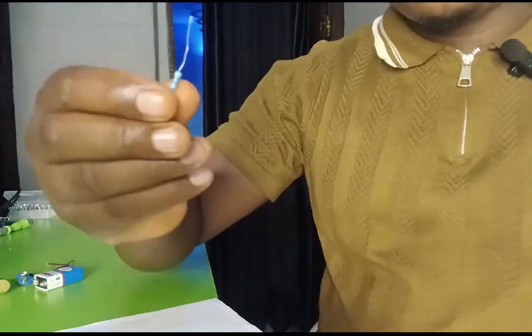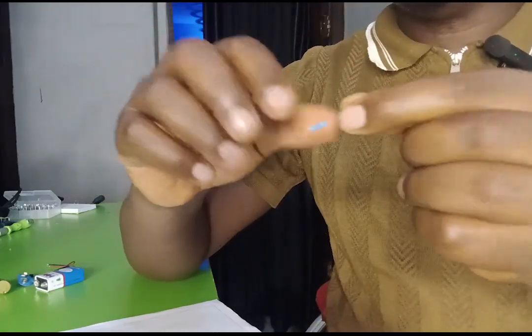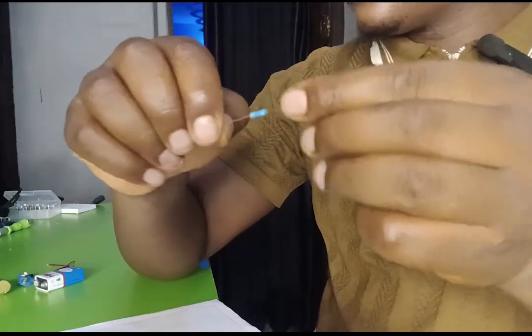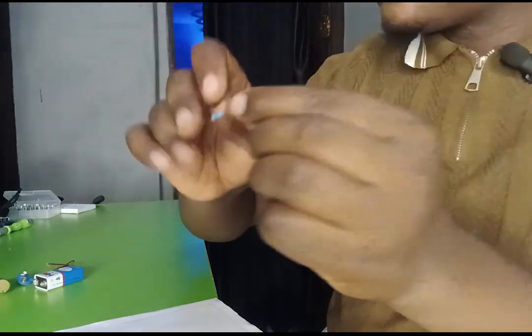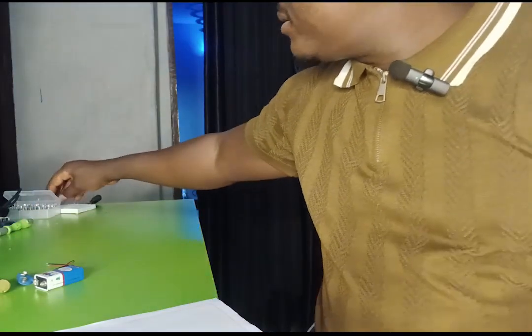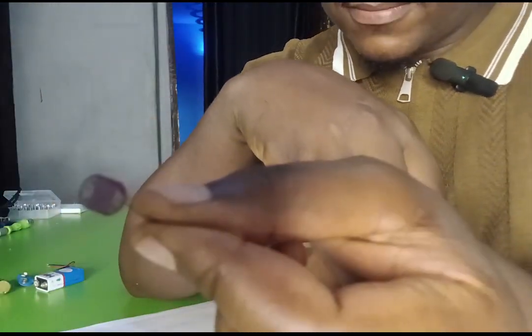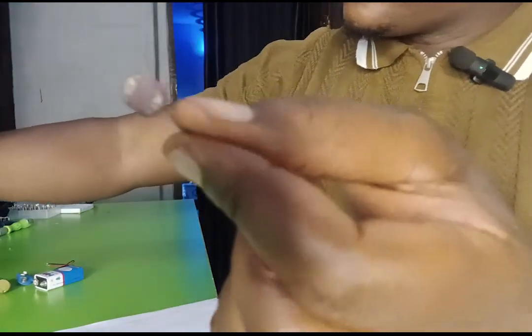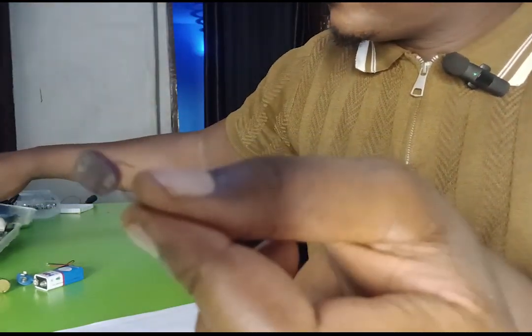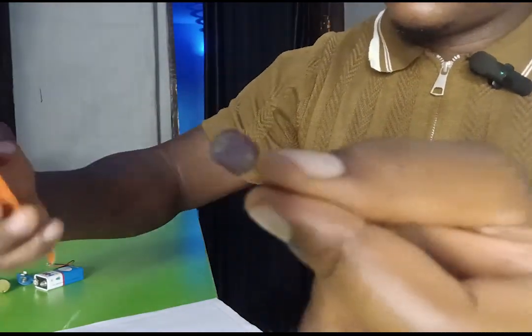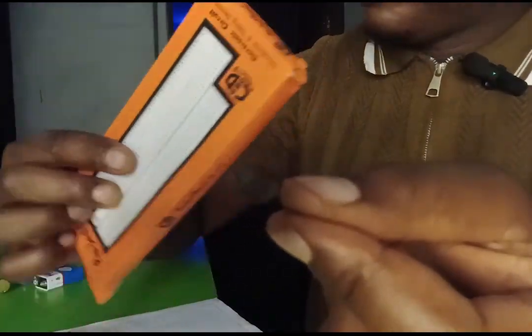All right, we have the fixed resistor. Now this is a 330 ohms fixed resistor that we'll be using to bias this transistor. Now the jagaban of them all is actually the light dependent resistor. Then we have our Vero, we have our breadboard for practicing. So let's go.